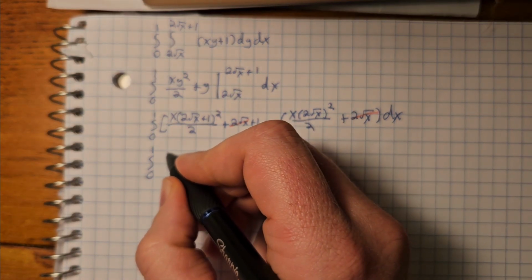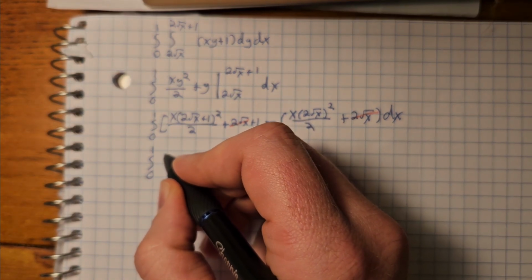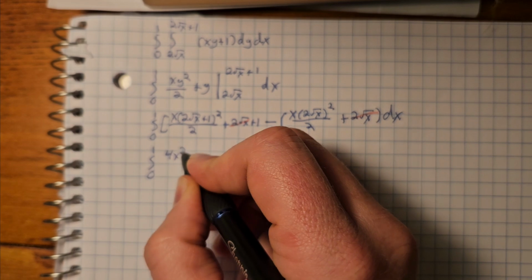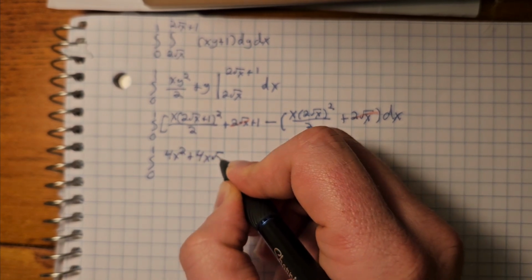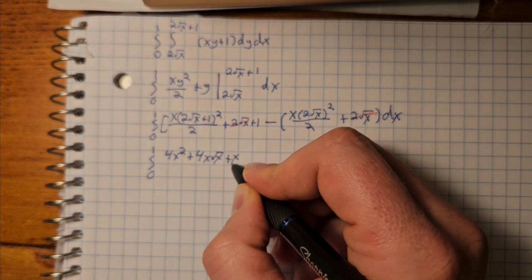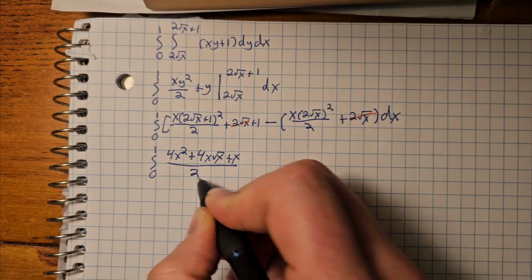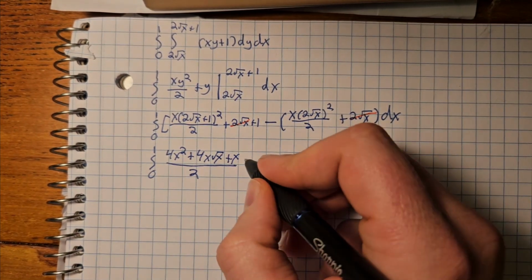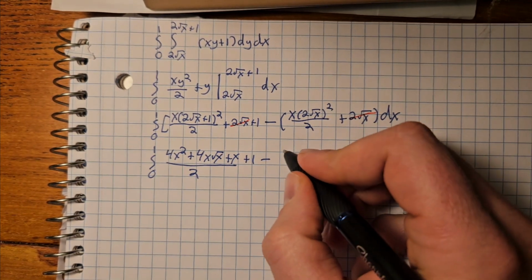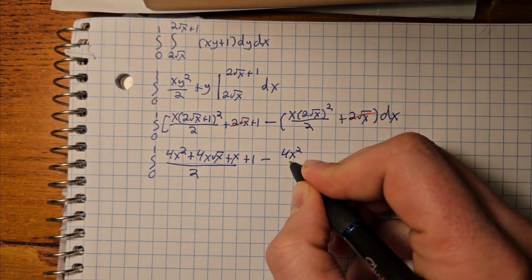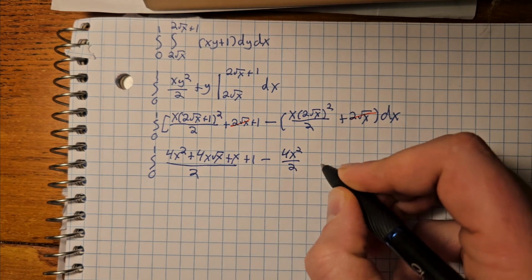So when we square it, that gives us a 4x squared plus 4x radical x plus 1, over 2. Then minus squaring that would give us a 4x squared over 2.